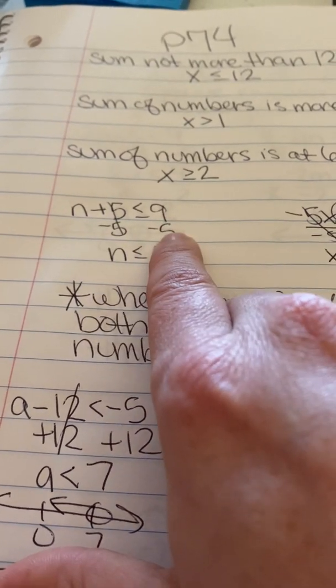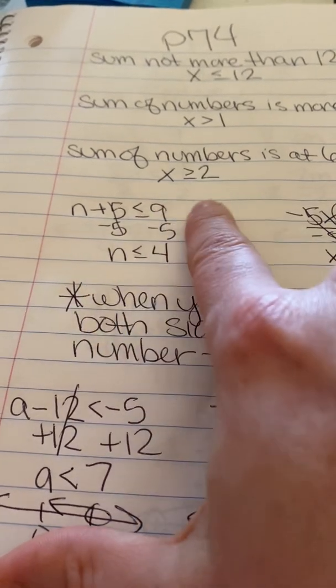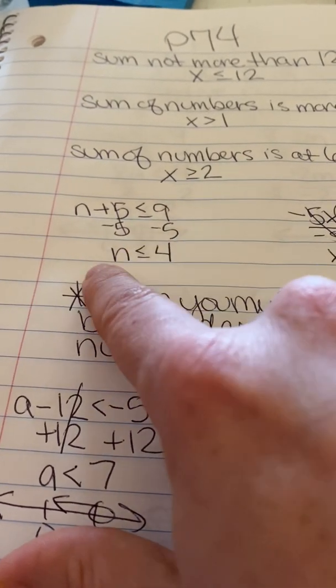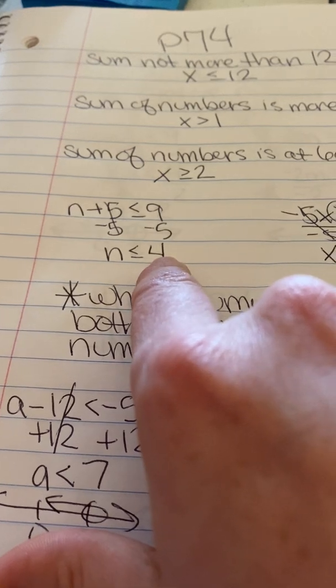So you'll subtract 5 from both sides. That will leave you with n. 9 minus 5 is 4. So this would be n is less than or equal to 4.